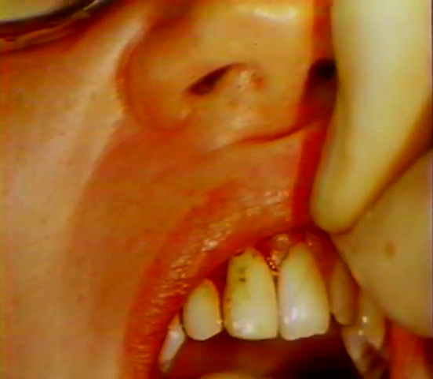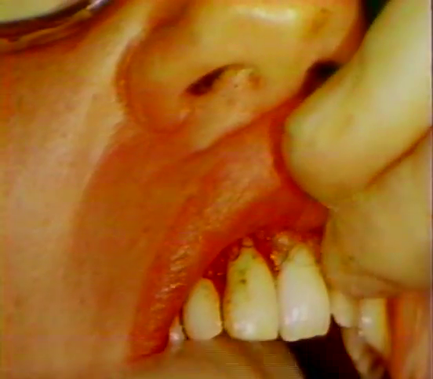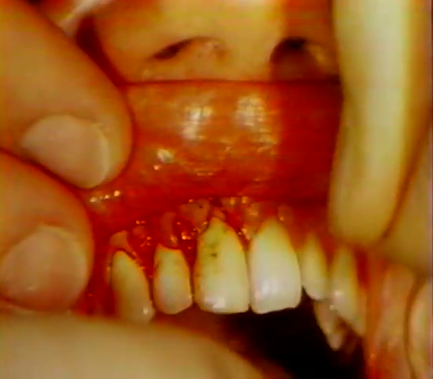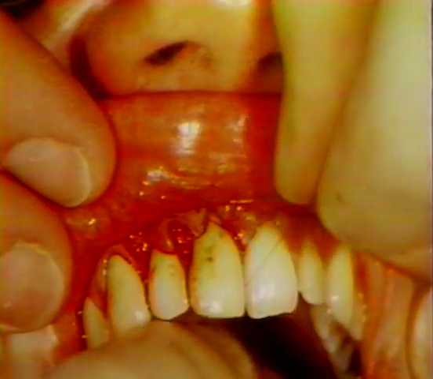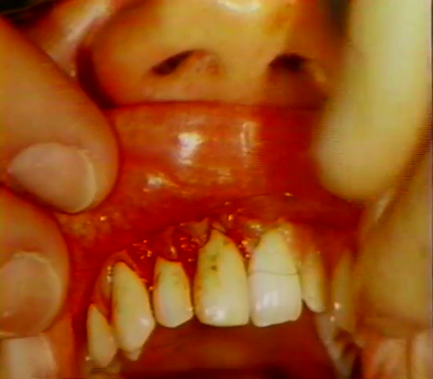One end of the suture is carefully pulled through the contact of the central incisors. Then, the other end is also drawn through the contact so that both ends of the suture are on the palatal aspect.